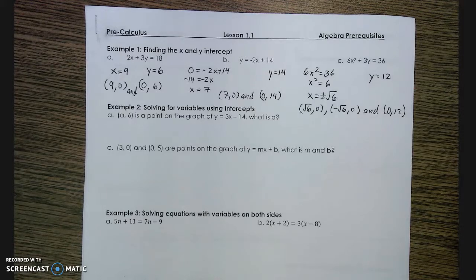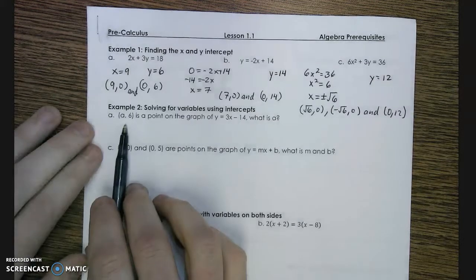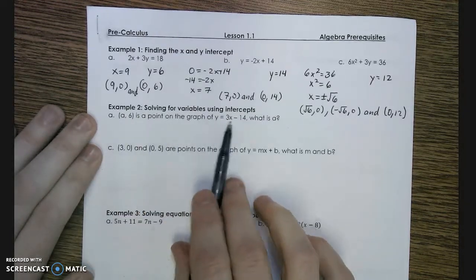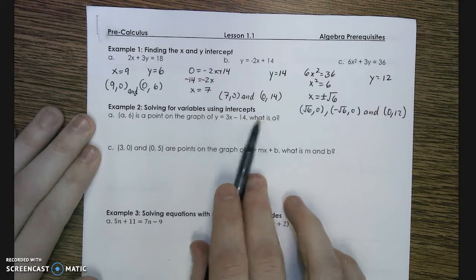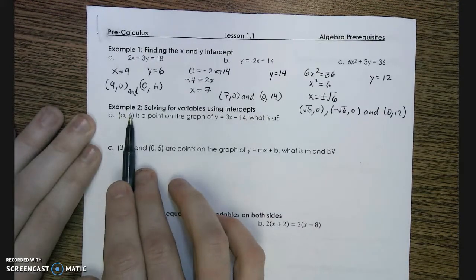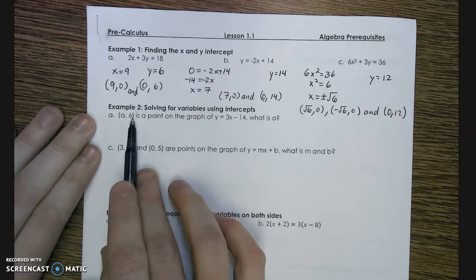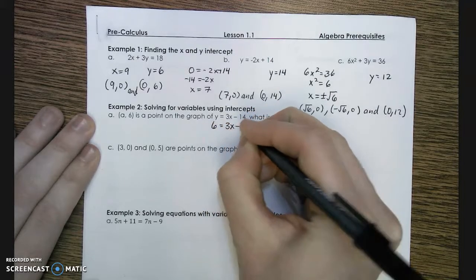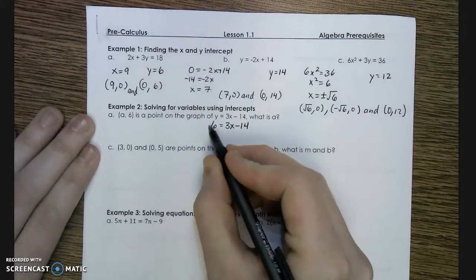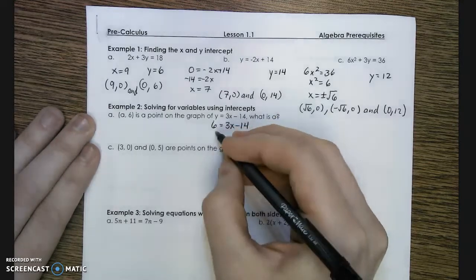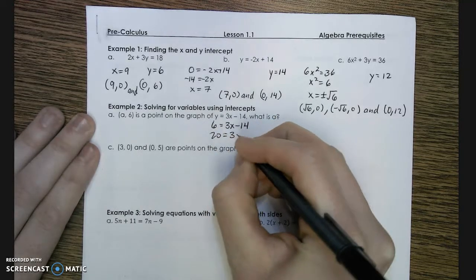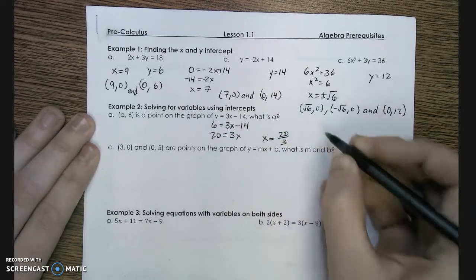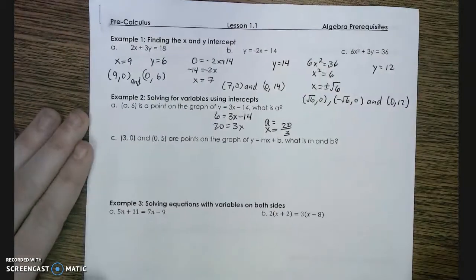In example 2, we've got a point, but we don't know the x value, and it's on a graph of this line, and they want to know what's the a value. So I know the y, I need the x. So I would plug 6 into the y value, and we're going to solve for x. So you want to add 14 to the other side. If you add 14 to 6, you're going to get 20. Then you want to divide by your 3. So x equals 20 thirds, or a is 20 thirds.